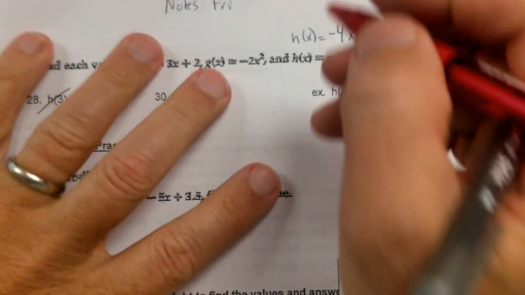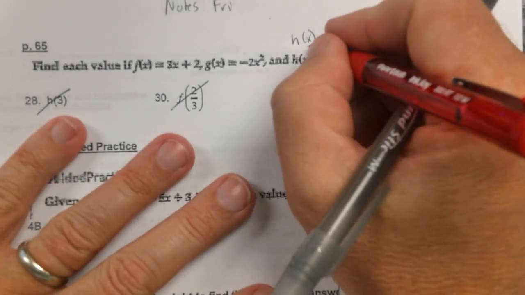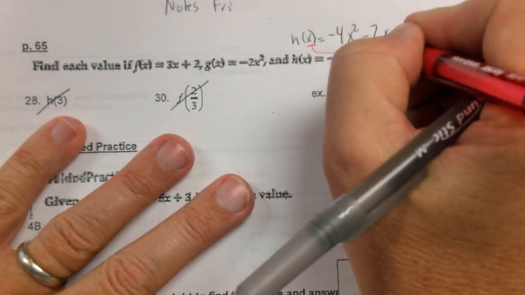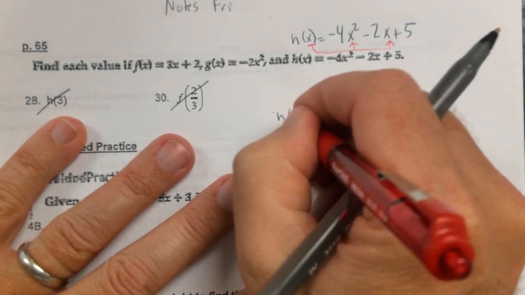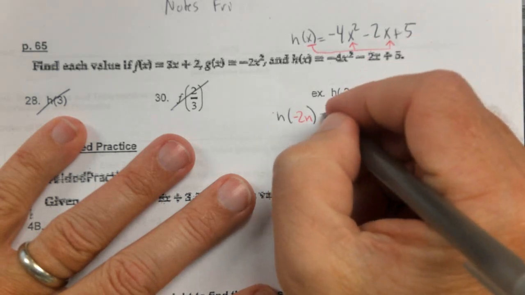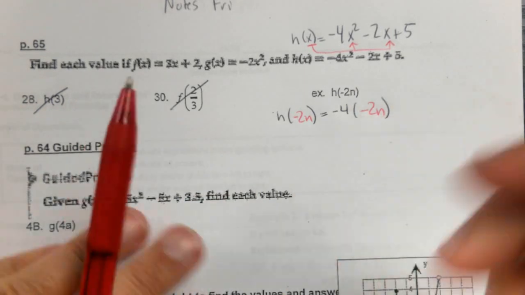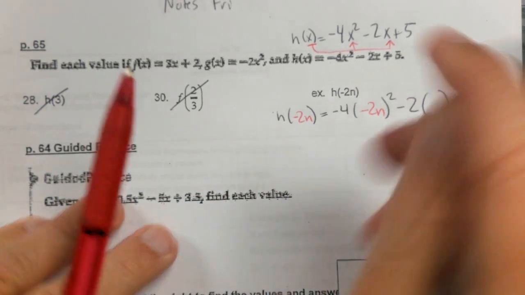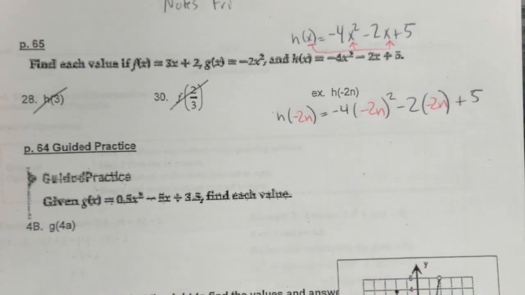So h of negative 2n, maybe this seems weird because we usually plug in numbers rather than letters, but it's the same process. Wherever there's an x, I'm going to put negative 2n. I'm going to replace the x with negative 2n. And everything else stays the same. Right? Because whatever's in parentheses becomes the input to that function.